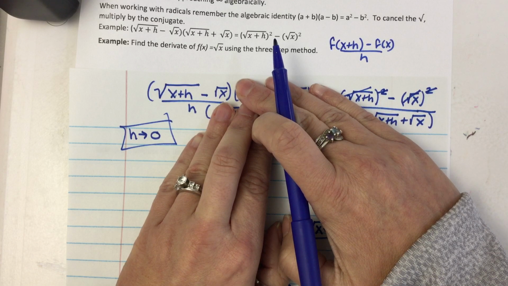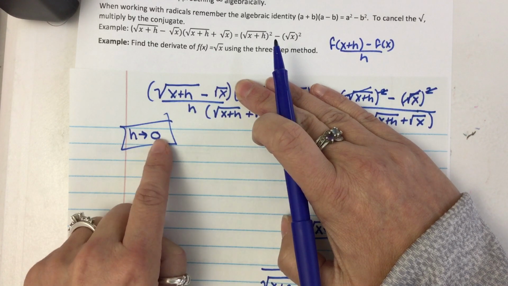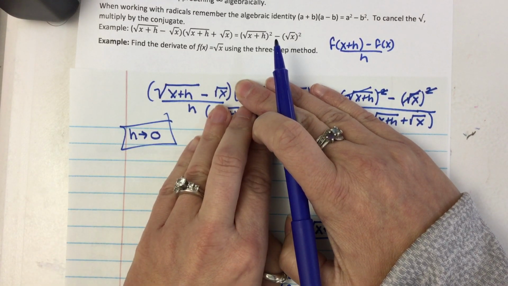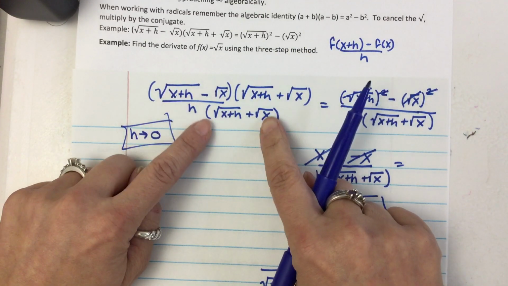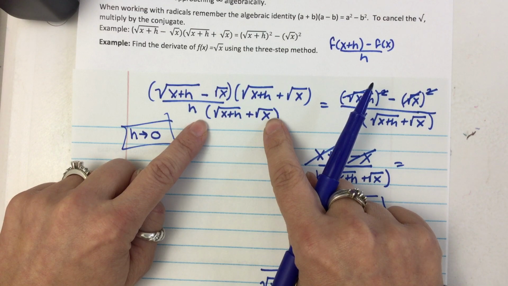So I went ahead, did the three-step method, but when I got to step 2, I had to put on the brakes because I could not put a 0 in for h, because I had square roots. One way to go around this issue is to multiply top and bottom by the conjugate of your radical terms.